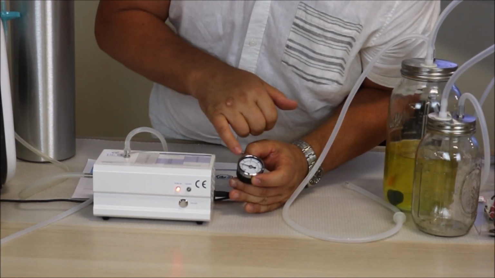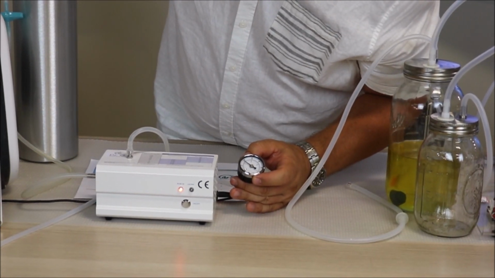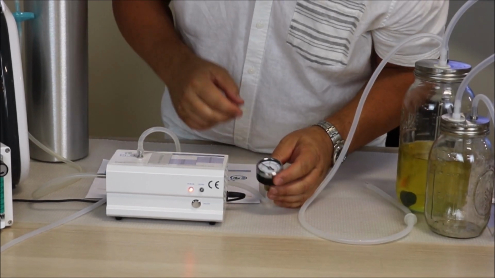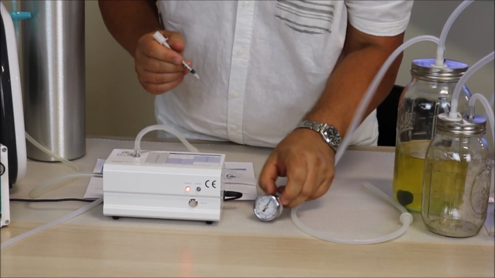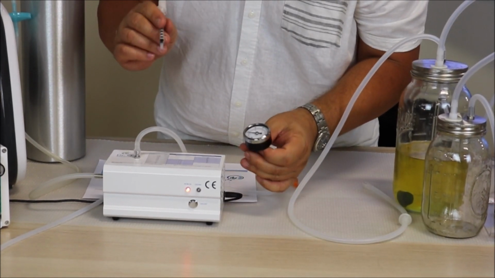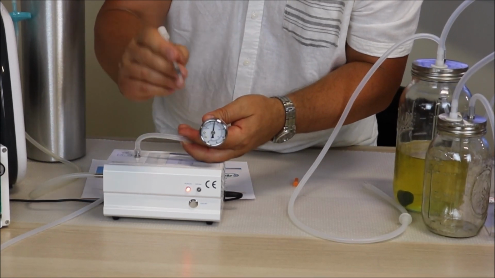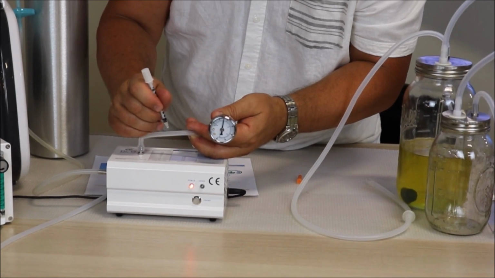So I'll need about 15 psi, I would say. As you can see, it's filling up. What could happen if I simply, this is a diabetic needle, simply punch the line with a very tiny needle.